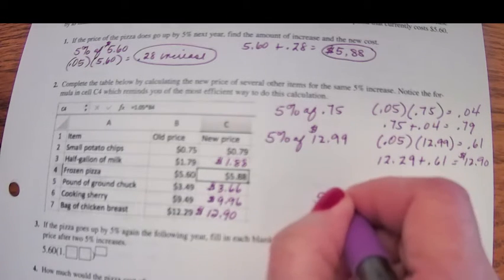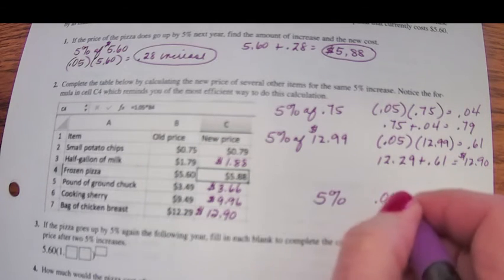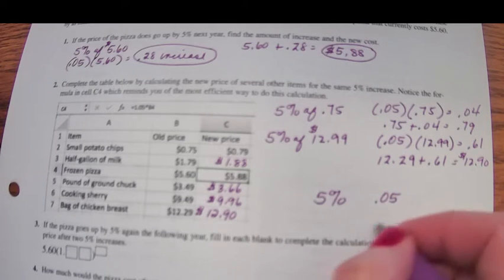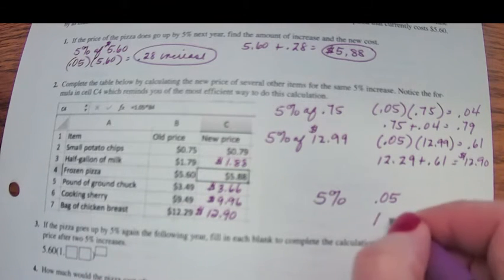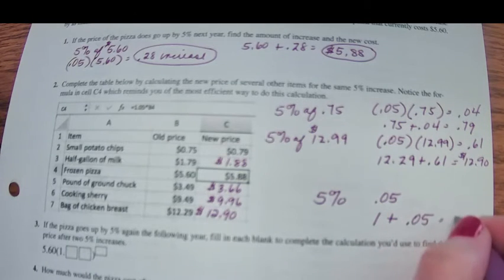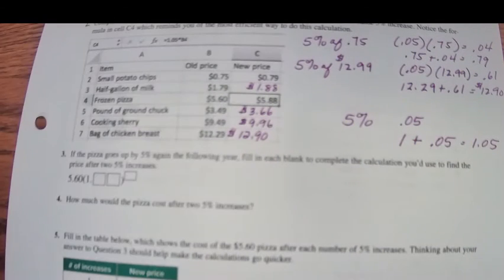So a 5% increase as a decimal is 0.05. So that we include the original price plus the 5% increase, if we were to represent this as a multiplication problem, as we're going to learn, that would be 1, which is the original price, plus 5%. 1.05 is what we would use for a 5% annual increase. We're going to need that for problem number 3. And from now on.